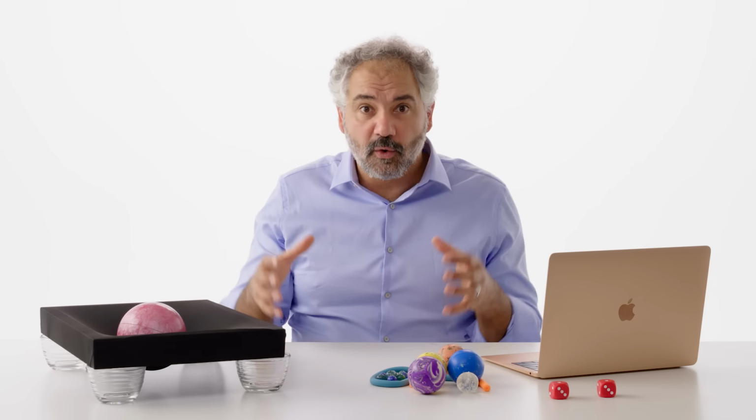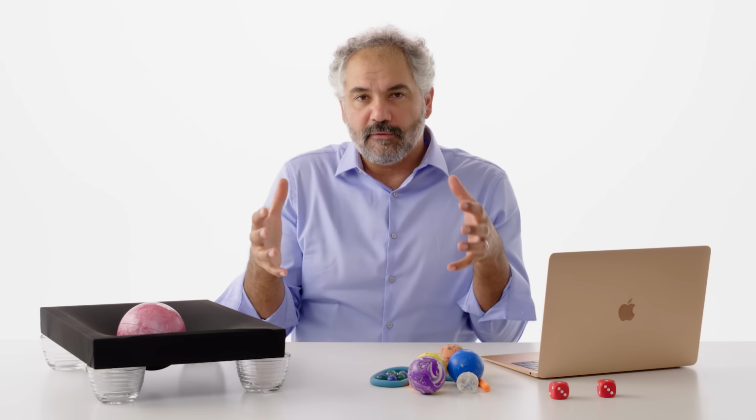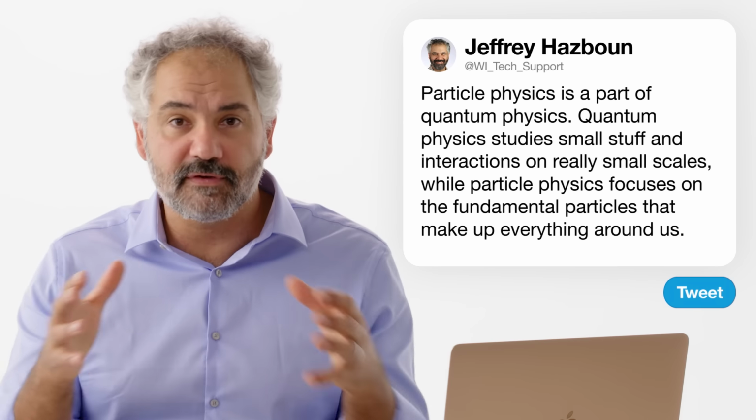Particle physics is a small part of quantum physics, and quantum physics is the area of physics that really studies small stuff and the interactions on really, really small scales. But particle physics focuses on the particles that make up atoms, the fundamental particles that make up everything around us.